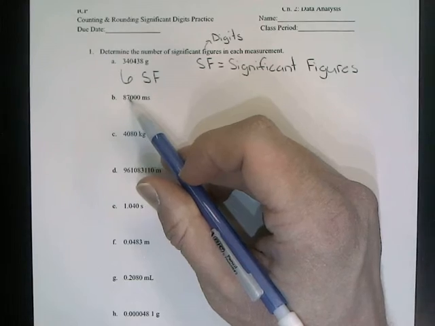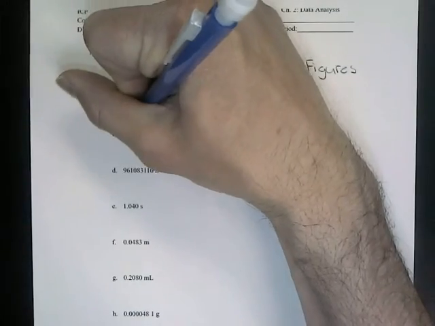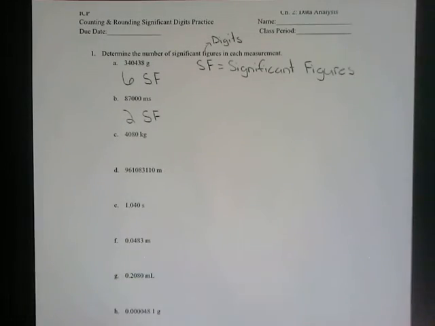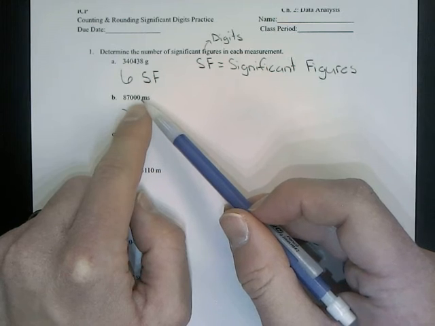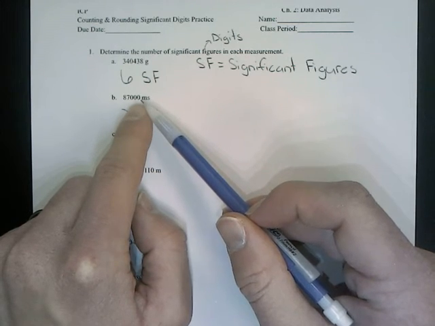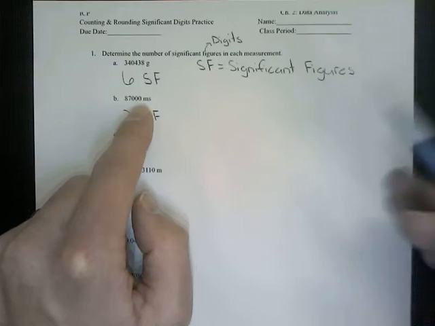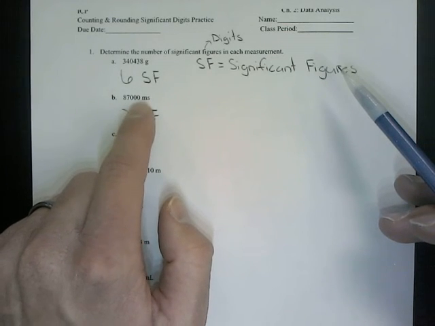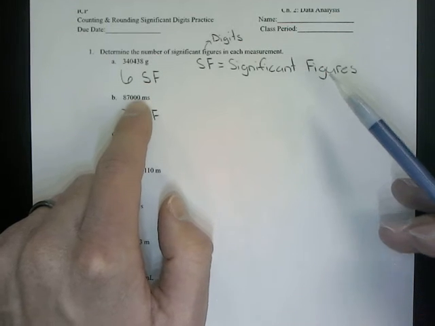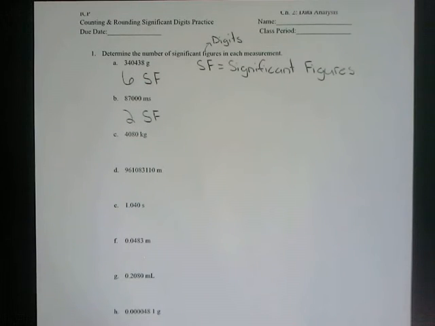So we have 1, 2. That makes 2 significant figures. Now, again, I said the only way these zeros would count is if we put a decimal at the end of this last 0. That decimal, once you have a non-zero number, makes everything count. But since we do not have that decimal there, we cannot count those 3 digits as significant.